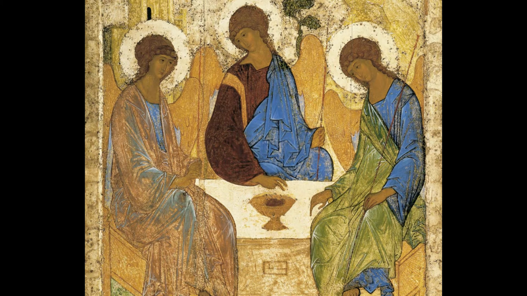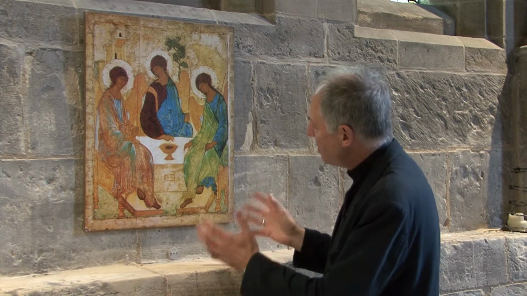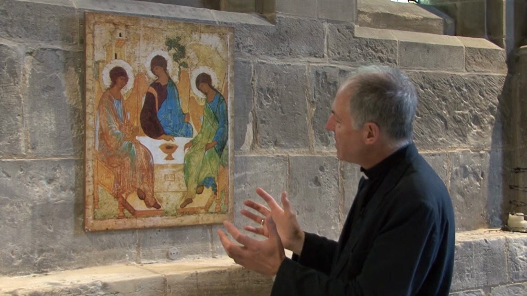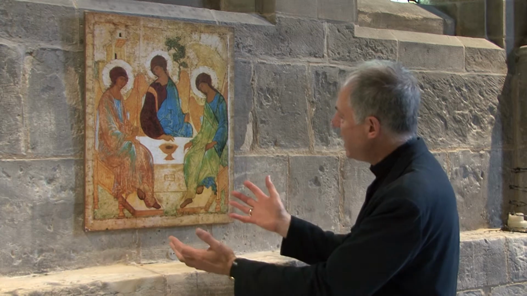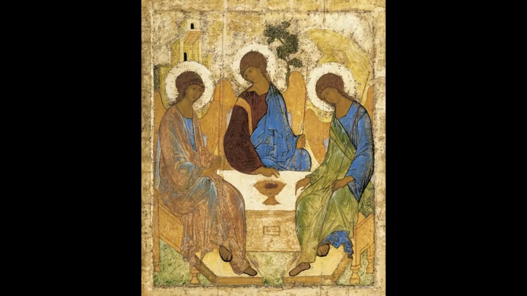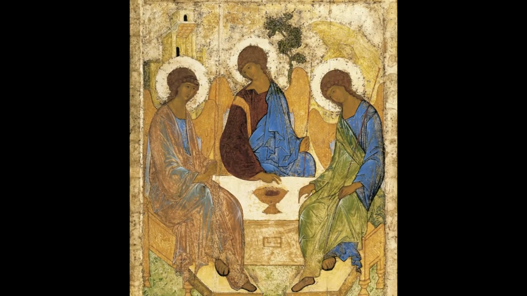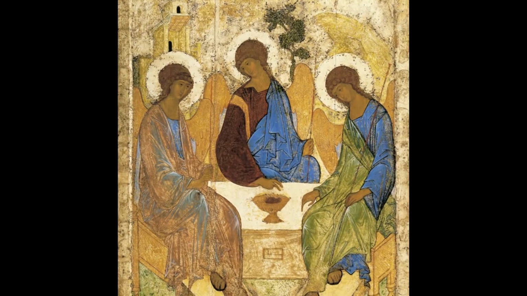do with the perspective. Because when you look at this icon, the really interesting thing about it, there aren't three people in the icon. There are four. And the fourth is you. It's the person looking at it, because it's arranged in such a way that we are drawn into it. God's inviting us to sit at his table and eat.